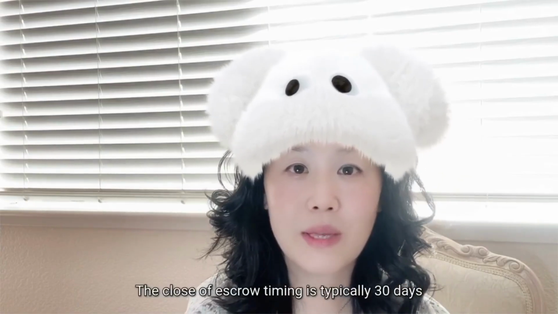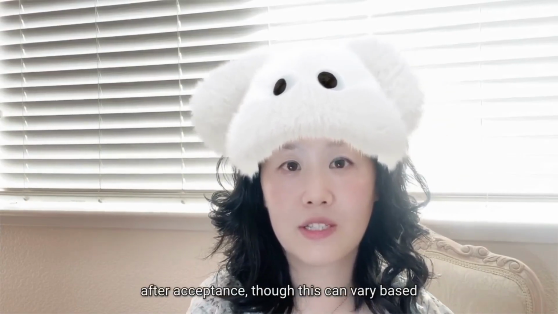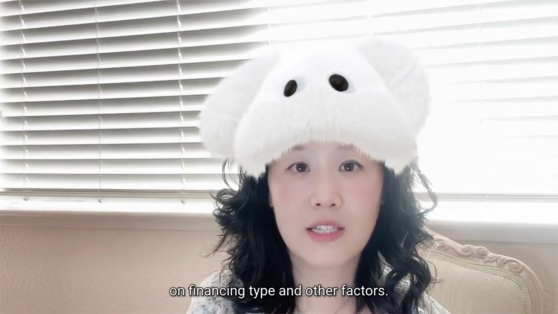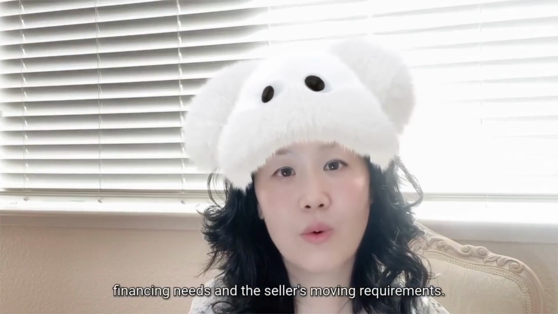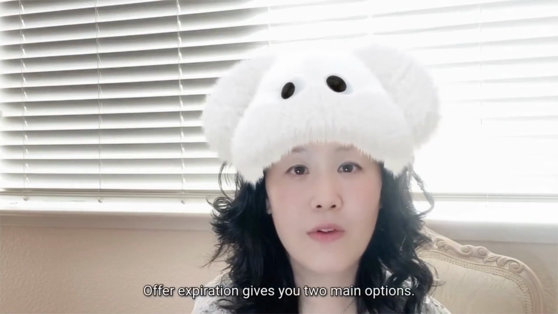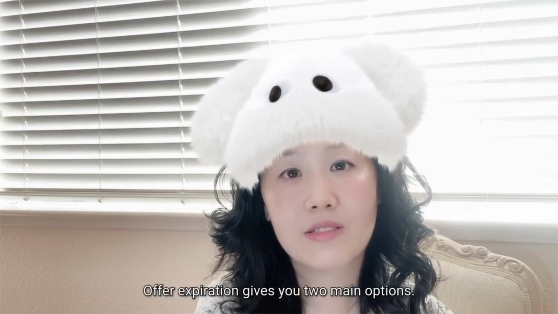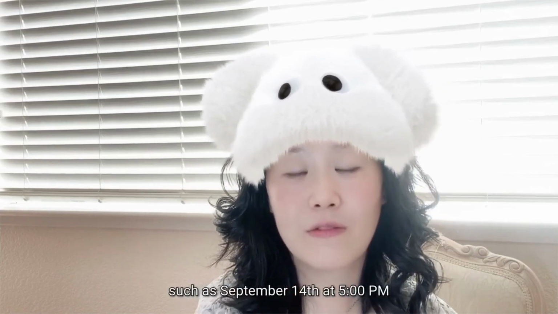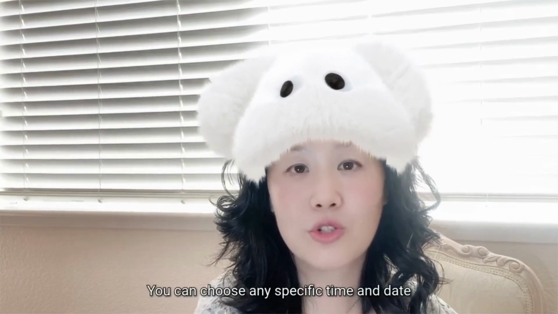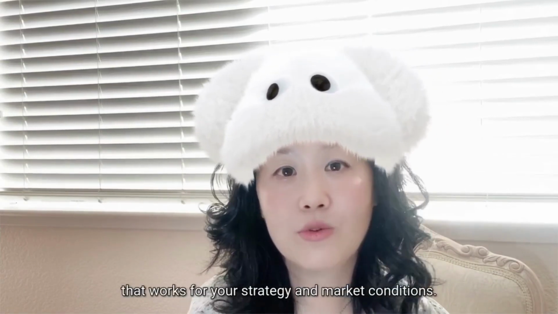The default assumption in the contract is that if the all cash box is not checked, financing is needed for the transaction. The close of escrow timing is typically 30 days after acceptance, though this can vary based on financing type and other factors. Make sure this timeline works for both your buyer's financing needs and the seller's moving requirements. Offer expiration gives you two main options. You can set a specific date and time such as September 14th at 5 p.m. or September 14th at 12 p.m. noon.